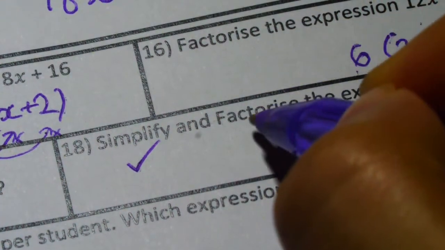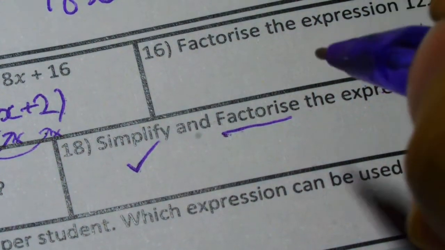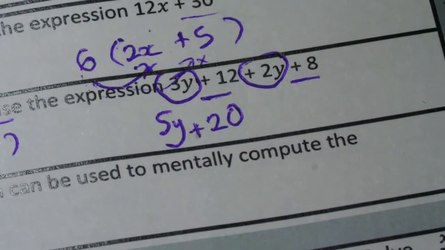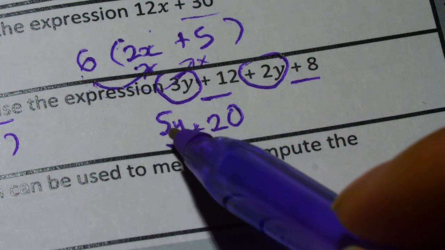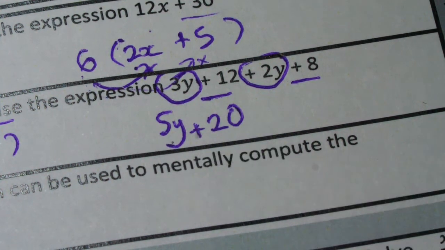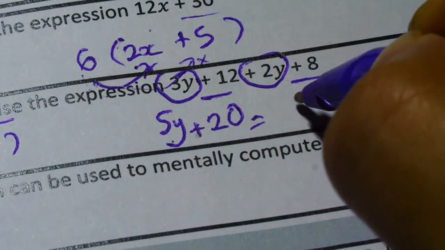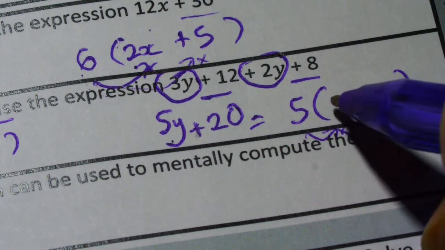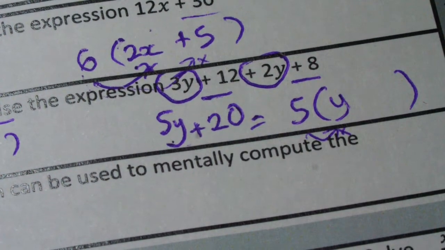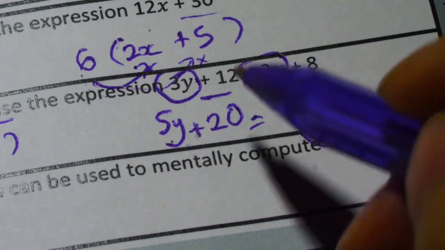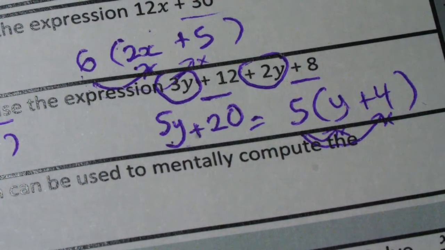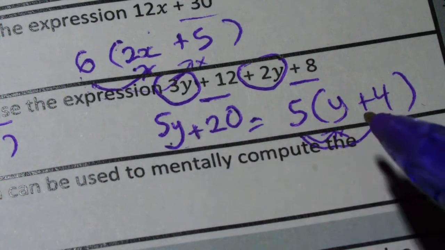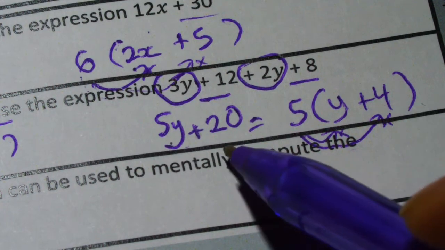But now we have to factorize. Factorize, remember, means we want to put it in brackets. So 5y plus 20. If I look at this 5y, can I divide both of these by 5? Yes, I can. So I'm going to put 5 outside the brackets. 5 times y gives 5y. And 5 times 4 gives 20. Okay. 5 times y makes 5y. 5 times plus 4 makes plus 20.